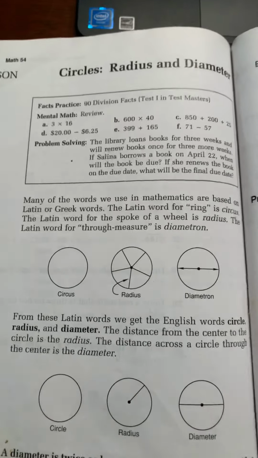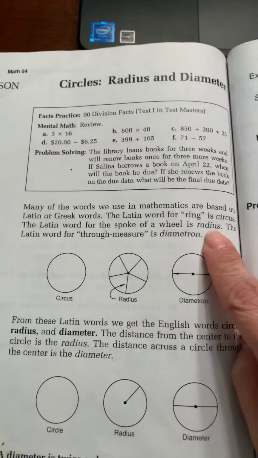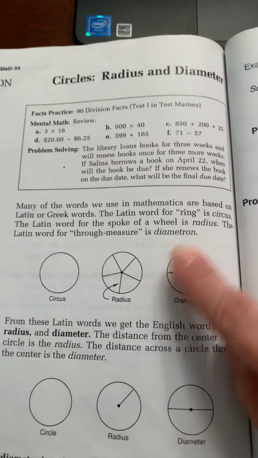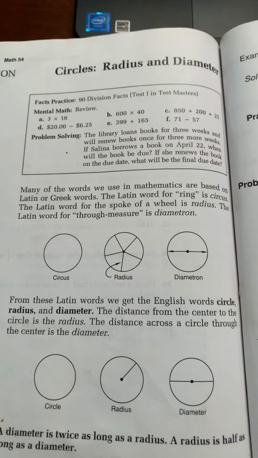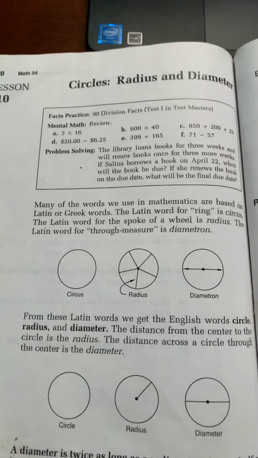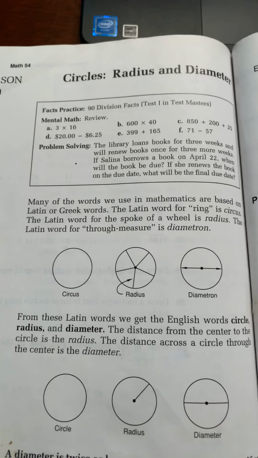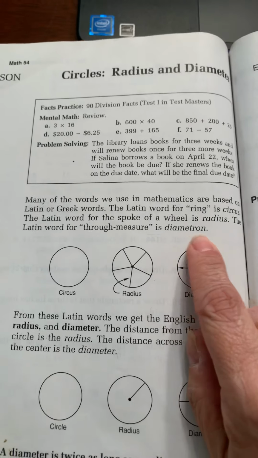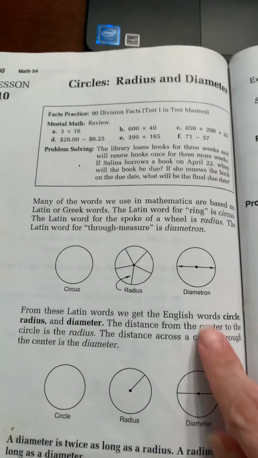Those words all relate to each other. The Latin word for the spoke of a wheel is radius, like the spokes of a bicycle wheel or a wagon wheel. And the Latin word for through measure is diametron.